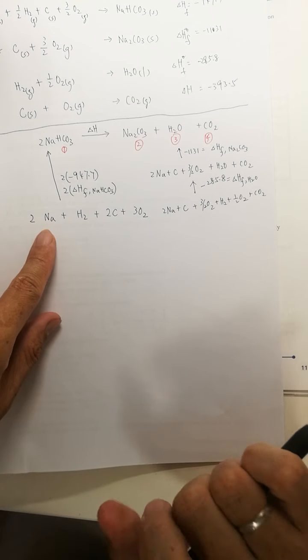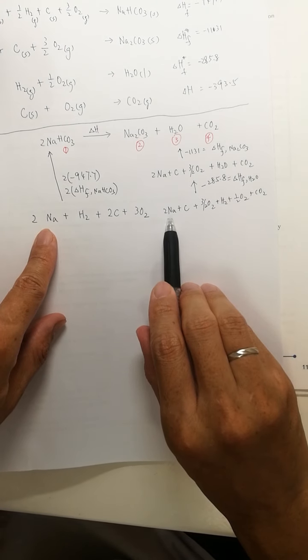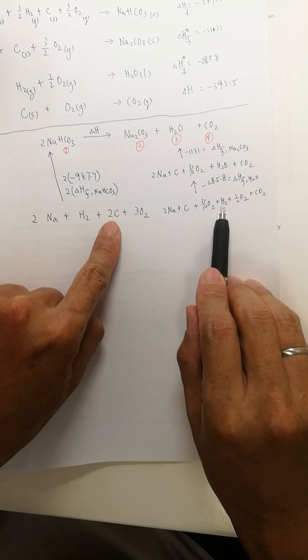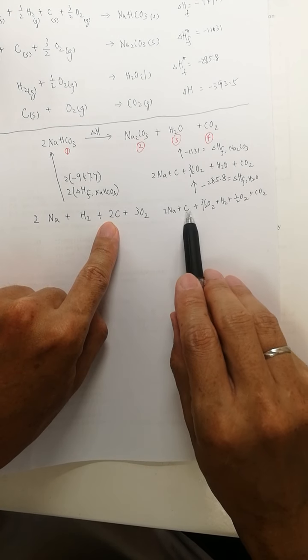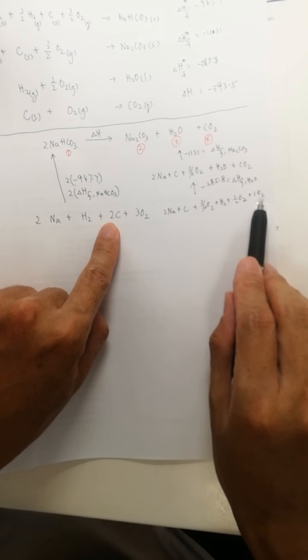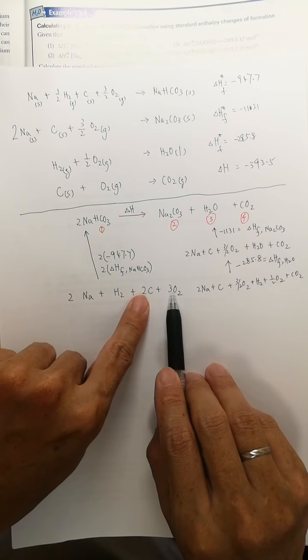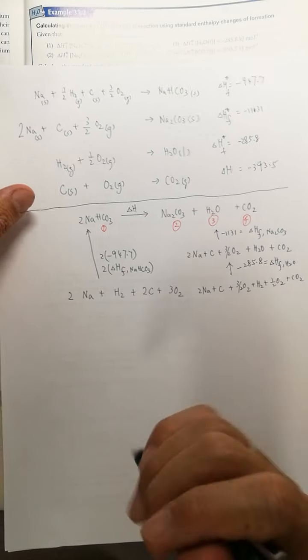For the CO2, you can see 2Na, hydrogen, and then 2C here, 1C and 1 CO2. So 1C and 1 O2 is needed.